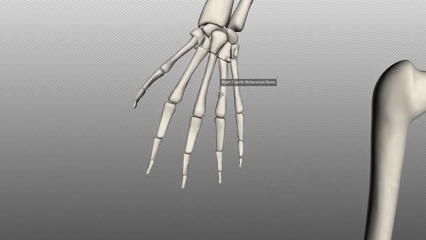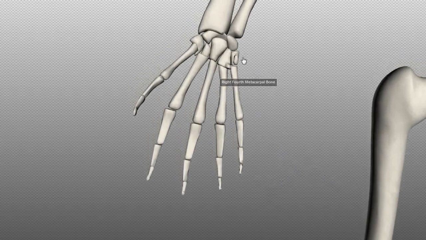So you've got some joints in the hand that you need to be aware of. The joints between the metacarpals and the carpal bones are called carpometacarpal joints, because they join the carpus and the metacarpal. So carpometacarpal joints between the carpal bones and the metacarpals.